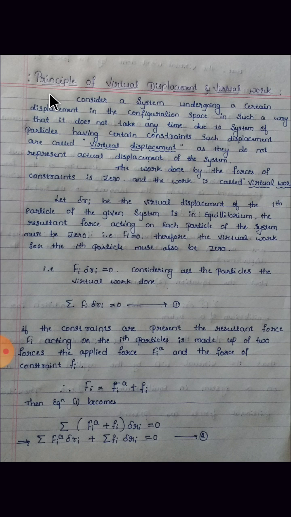Now tell me what you mean by the constraints. First I will do the revision, just 5 minutes. Constraints means the restriction on the motion of a particle or a system. The types are holonomic and non-holonomic, rheonomic and scleronomic. Holonomic means the constraints which can be expressed in the form of an equation. The example is the motion of the bob of a simple pendulum. Non-holonomic constraints are those which cannot be expressed in the form of an equation. The example is a particle placed on the surface of a sphere.